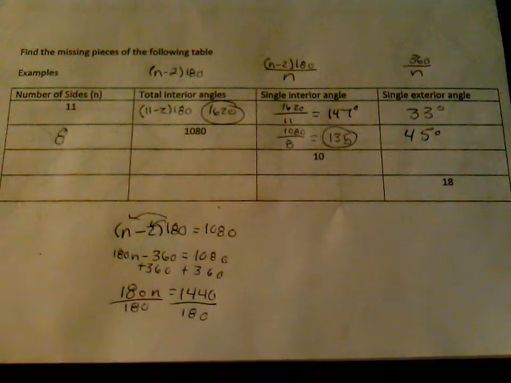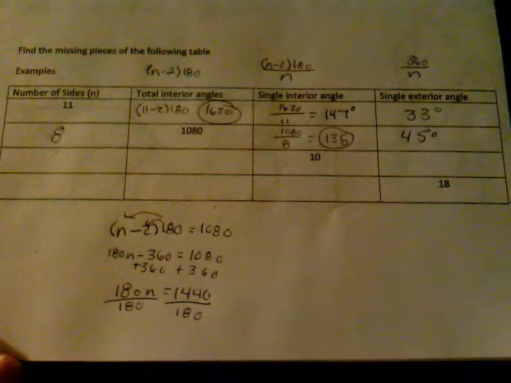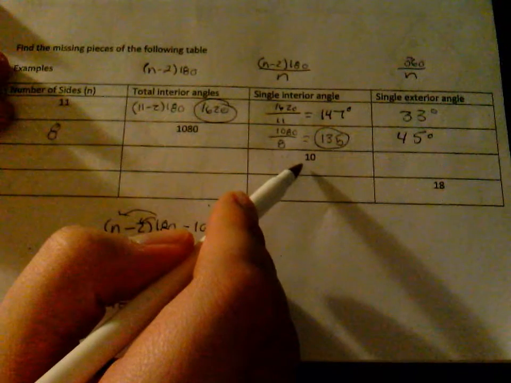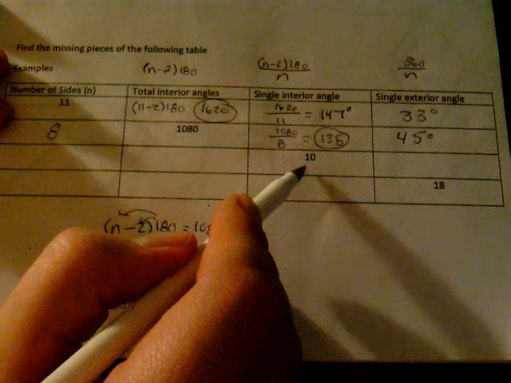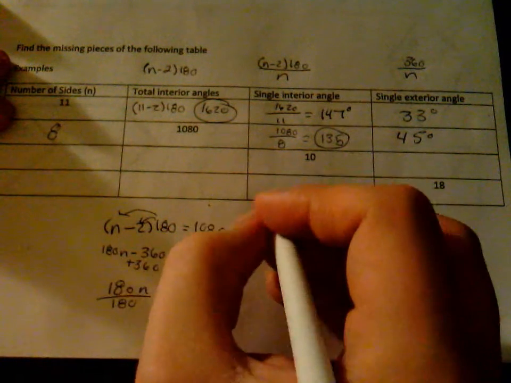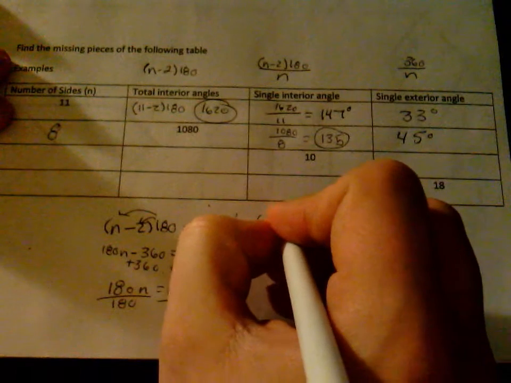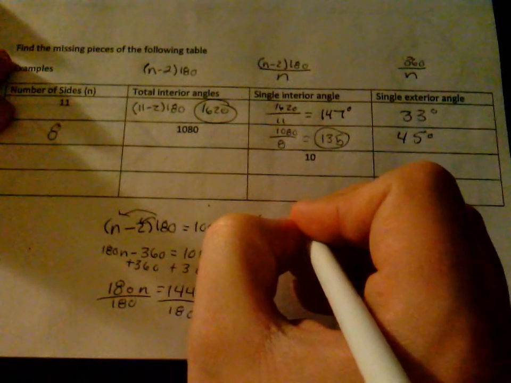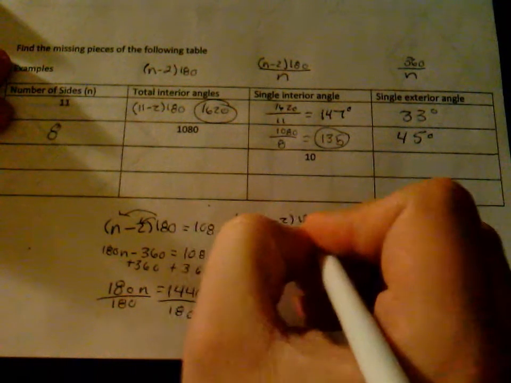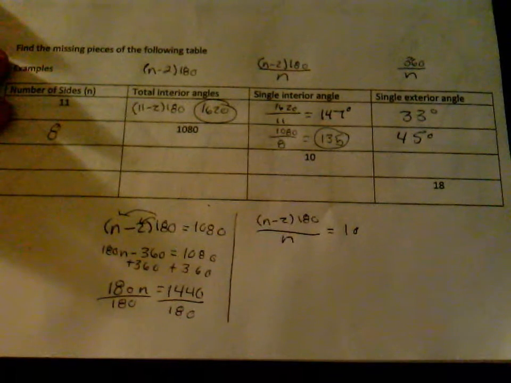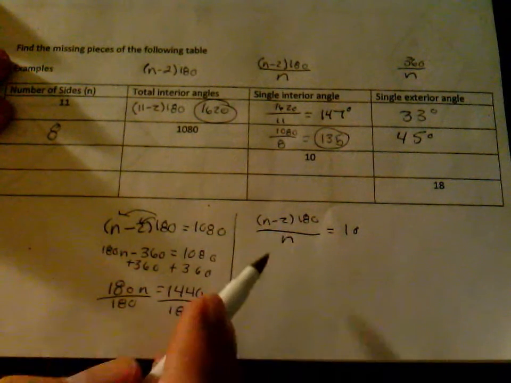Now for this next one, it's a little bit more tricky, okay? Because now they just tell you this thing. So what you're going to do now is you have to do n minus 2 times 180 all over n equals 10. So step 1 is we need to get rid of this n.